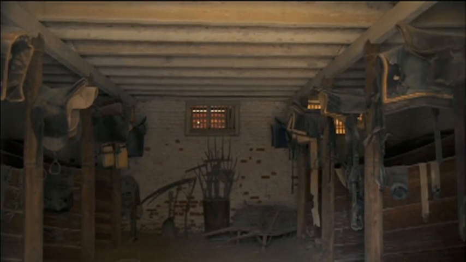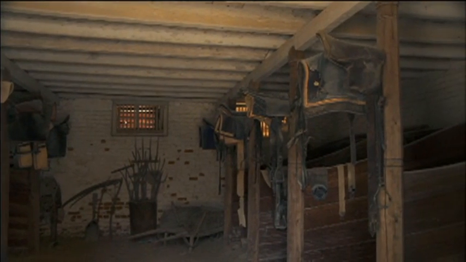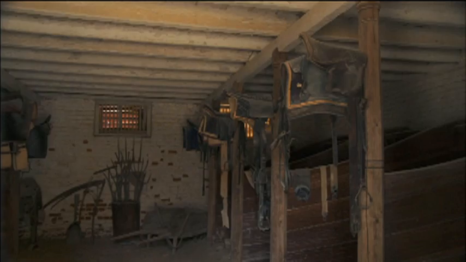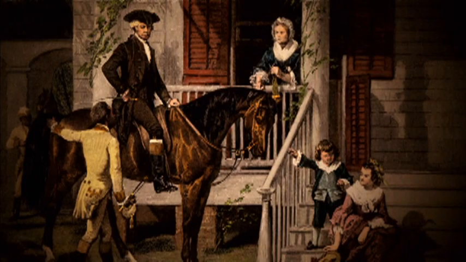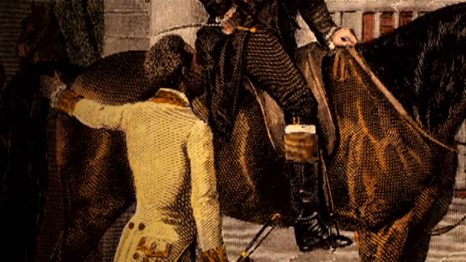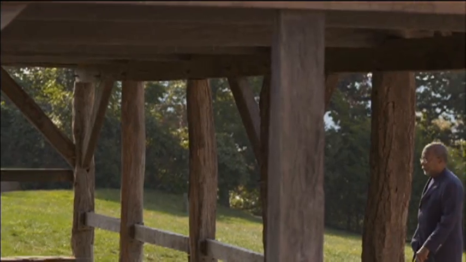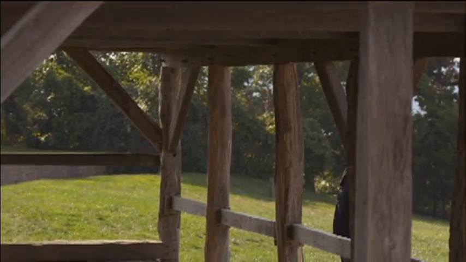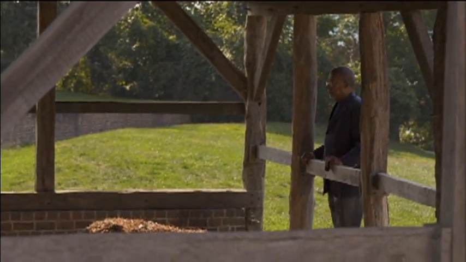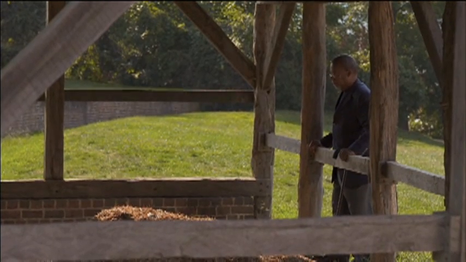One worked in these stables, a groomsman named Harry Washington. Harry heard the talk around Mount Vernon about liberty and independence, but he sensed it wasn't meant for slaves. So like many black people, he decided to take his chances with the British.